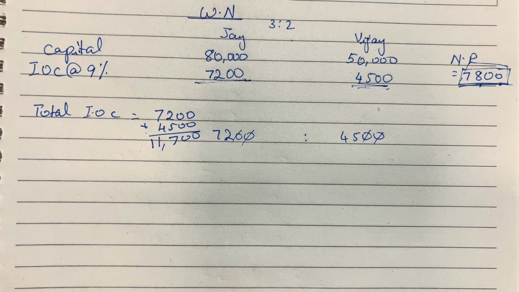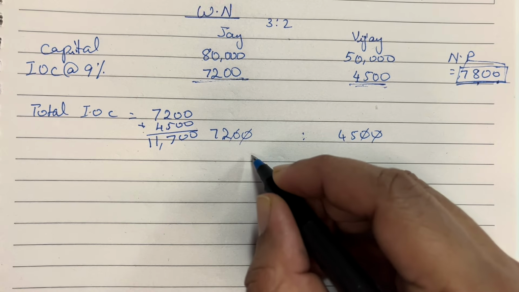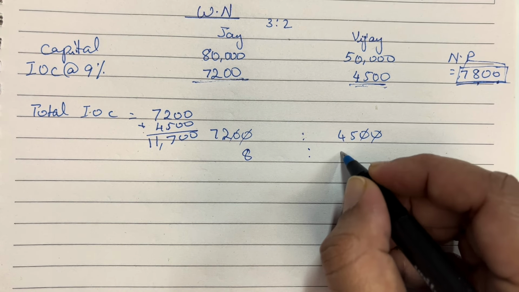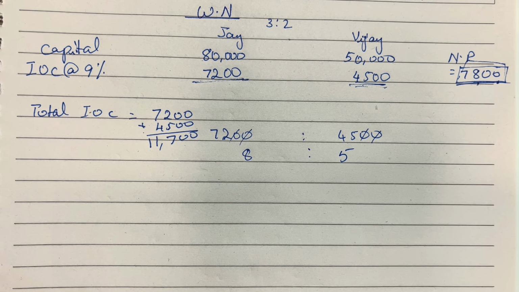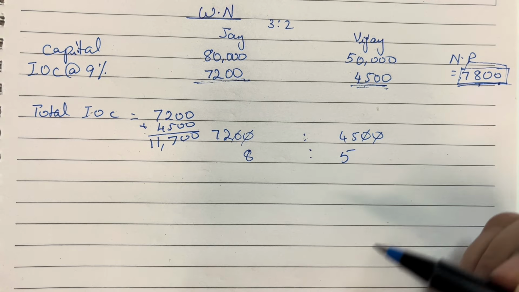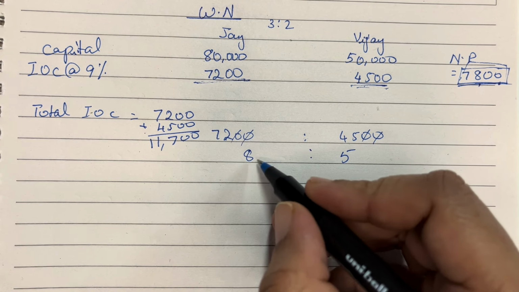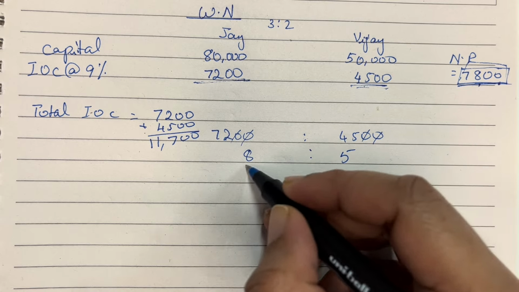Not in the 5 times table, not the 8 times table. Sorry, 9 times table. 72 and 45 go in the 9 times table, so the ratio would be 8:5.